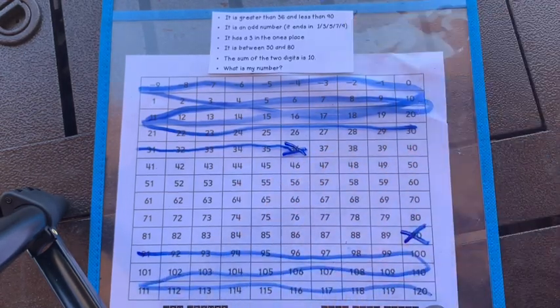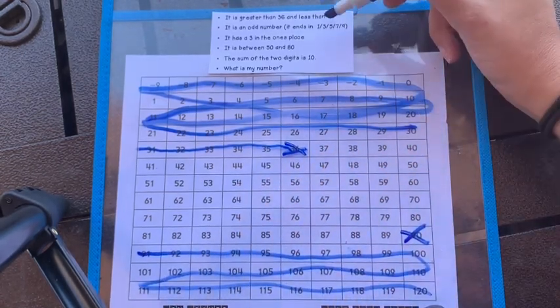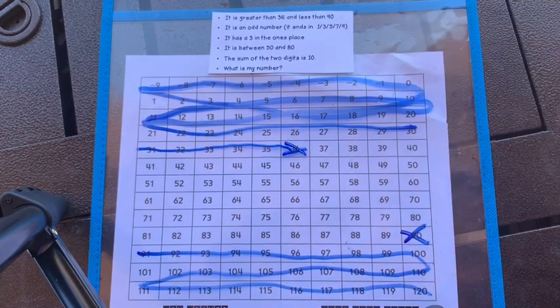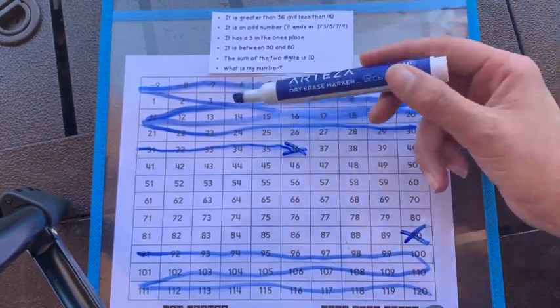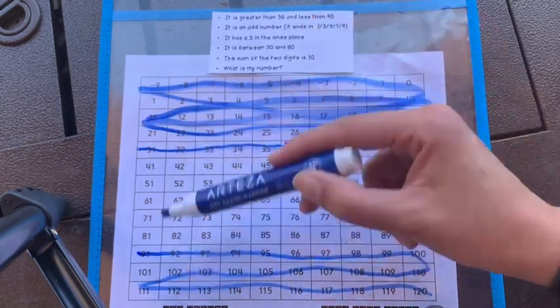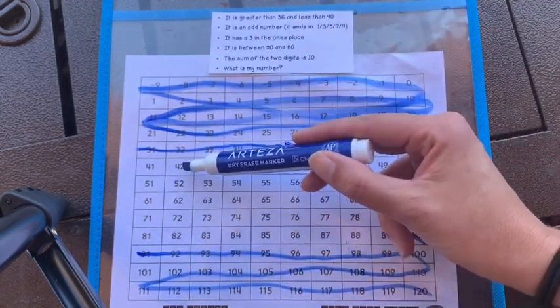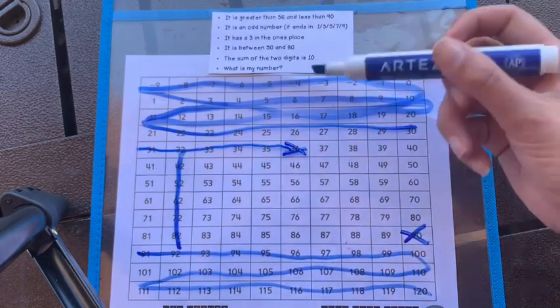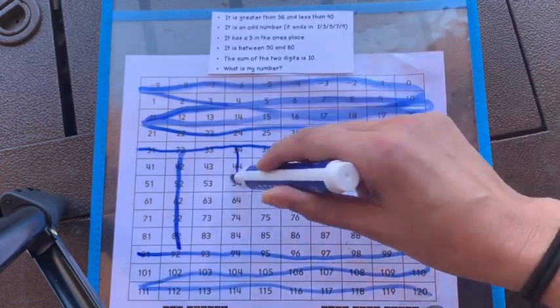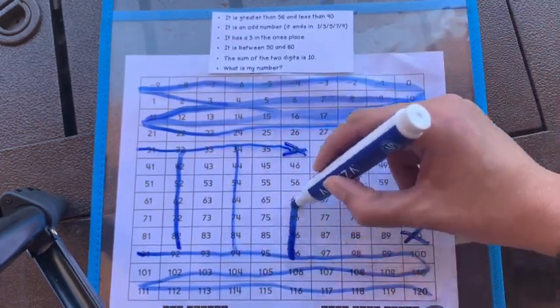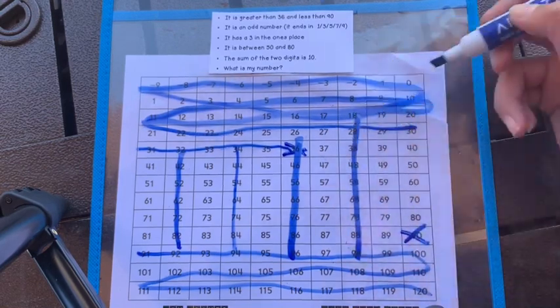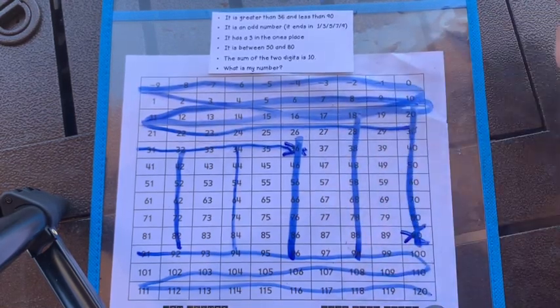Okay, clue 2. It's an odd number, which means it ends in 1, 3, 5, 7, or 9. I love the number grid because it has so many patterns on there for us. That means I can look at my rows, my columns here, and I can see, well, these are all even numbers because they end in 2. It cannot be any of those. These are even numbers. They end in 4. It can't be those. These are even numbers ending in 6. These are even ending in 8, and it can't be one of my 10s.